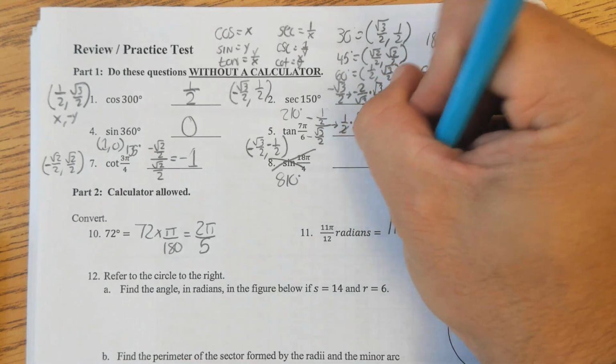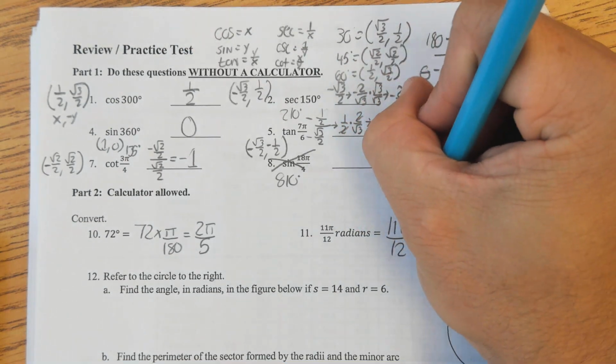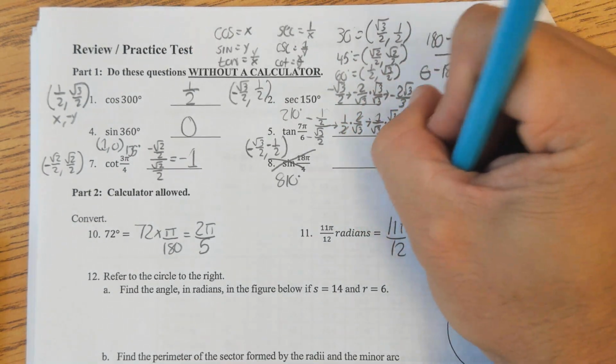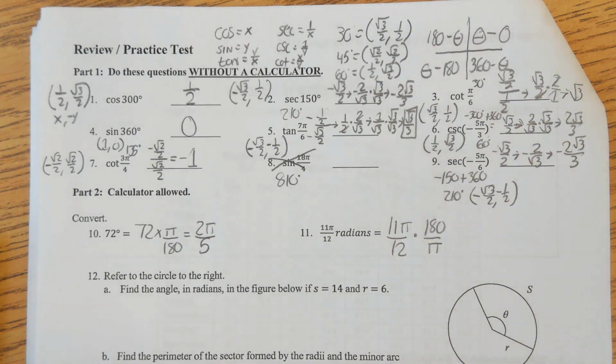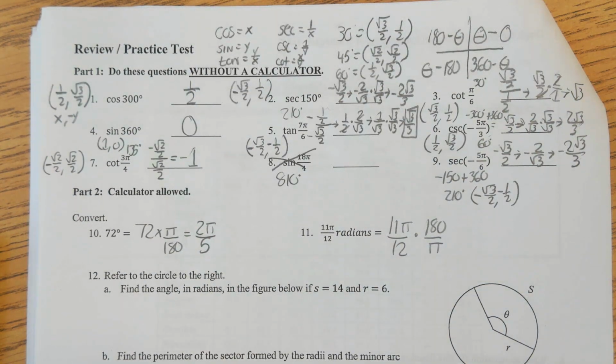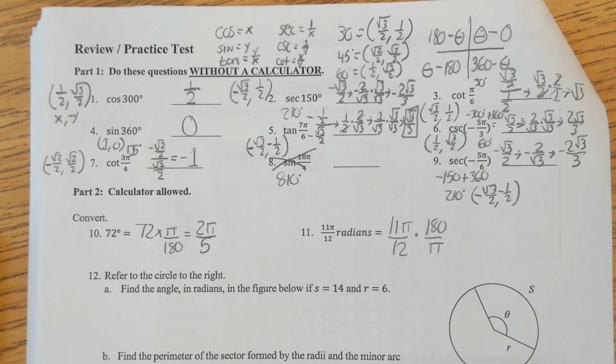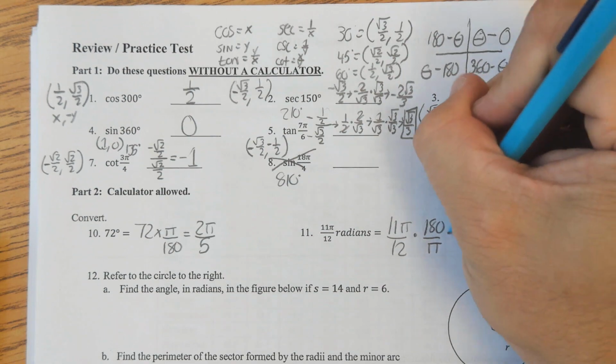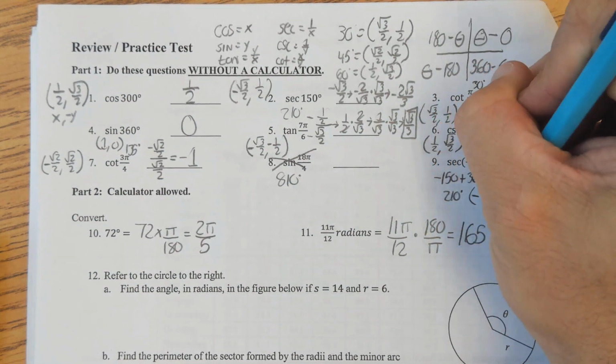Okay, we want to change radians to degrees. We're going to take that 11 pi over 12, and we're going to multiply it by 180 over pi. Again, fraction button, 11 pi over 12. I know you're not seeing it on the screen, but I'm doing it as well as I'm saying right here. So 11 pi over 12 times 180 over pi. Enter, and you get 165 degrees. Okay?